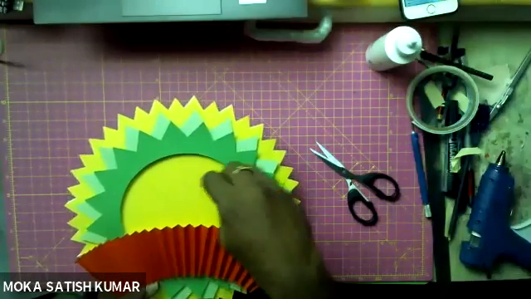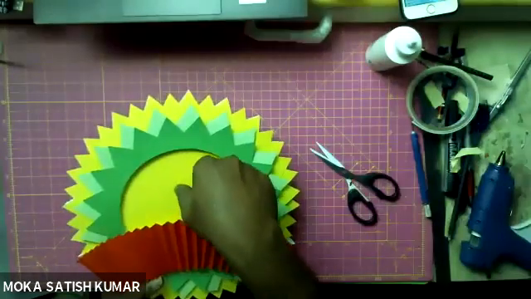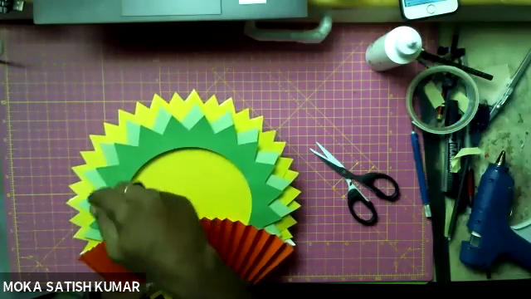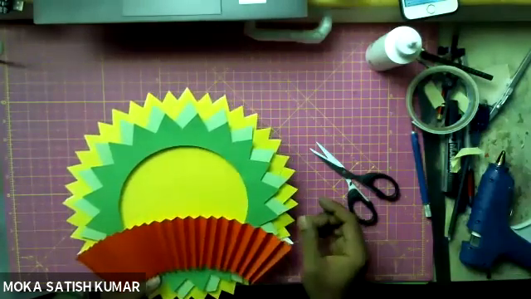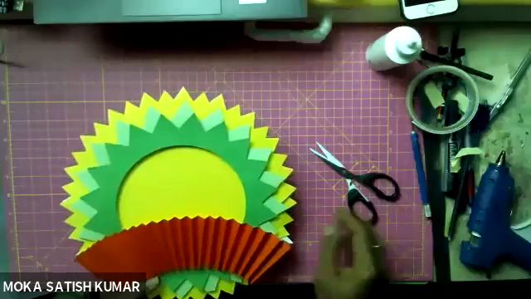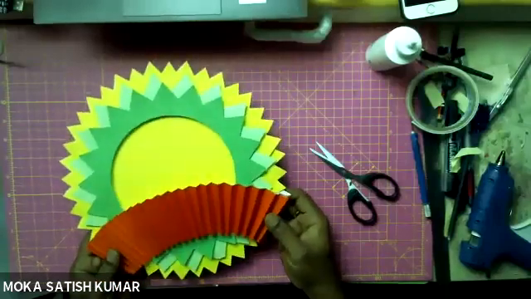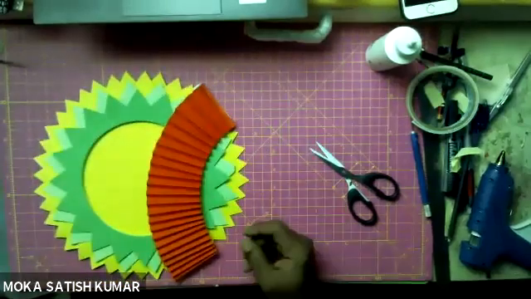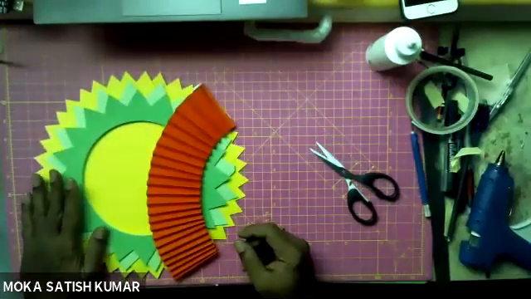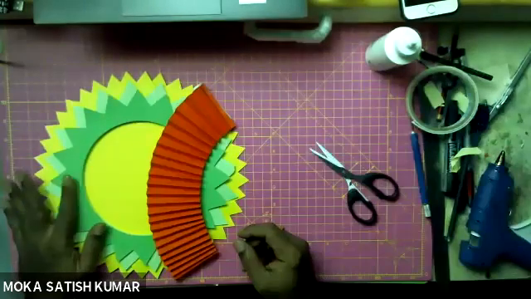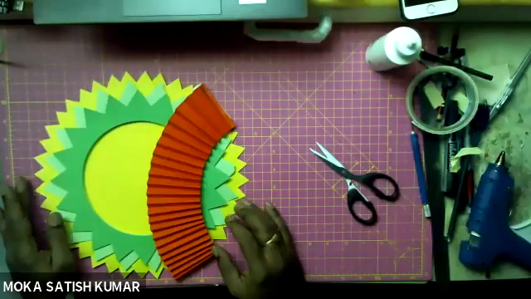You have to insert the black color bird inside, and we have to decorate some paper pieces beside that bird. That looks good. This is the thing. Layer work gives more effect and rich beauty, as per these examples.